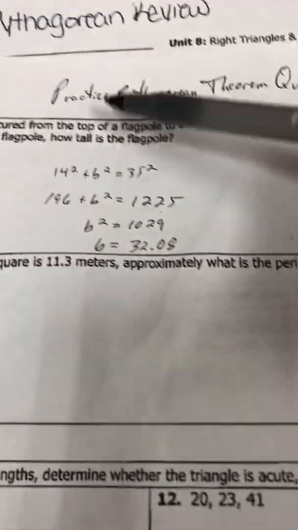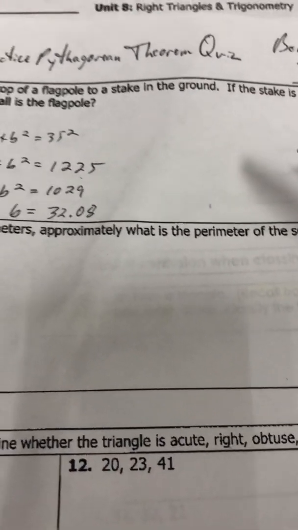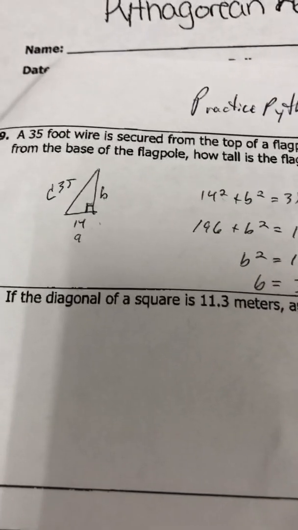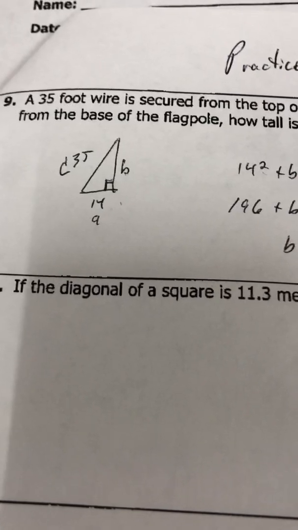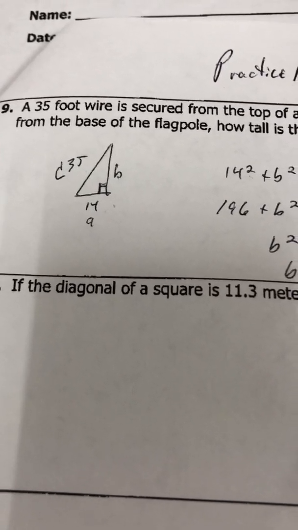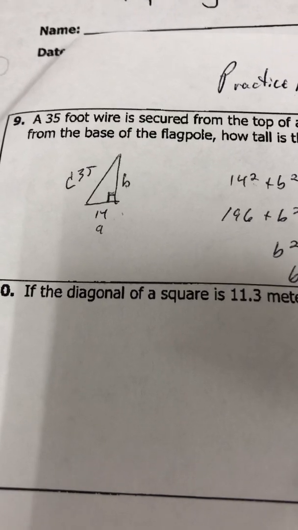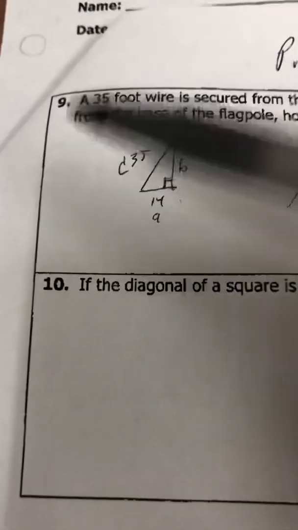I'm looking at the practice Pythagorean theorem quiz on today, March 2nd. And I want to take a look at the first page that he has listed here on this assignment, which actually I posted yesterday, but I'll review it again. For some reason it was on yesterday's too, so maybe you already have it done. But I'll start with this page.